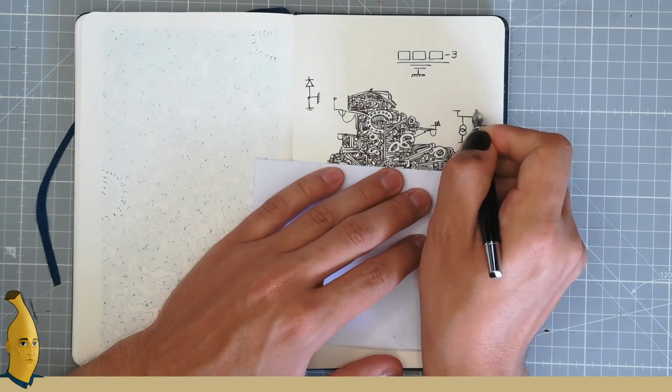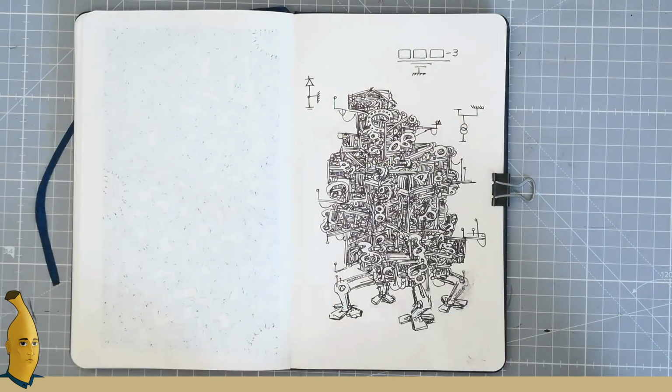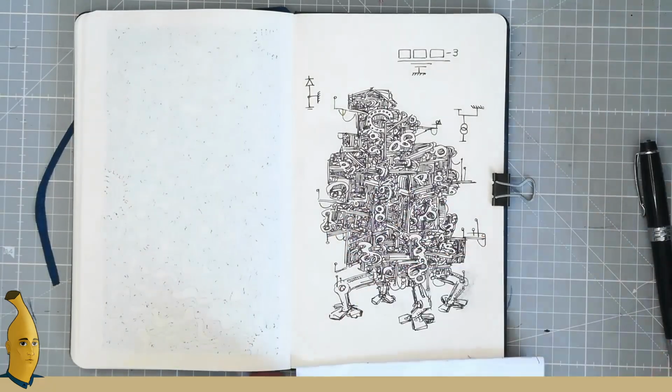Electronics is also a subject I studied for years. We can talk about that another time, it's fascinating.